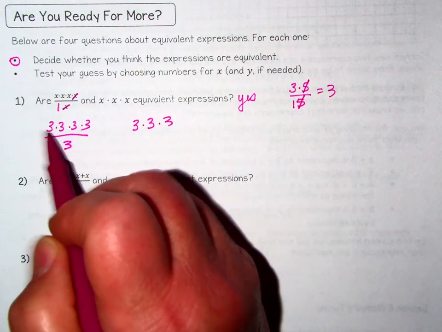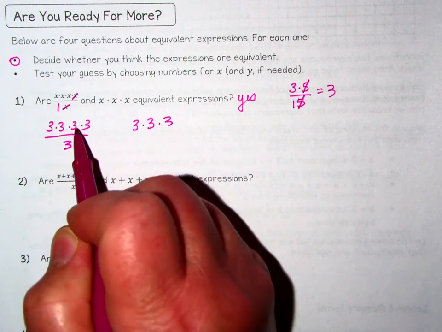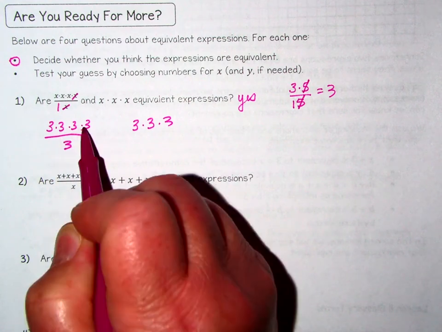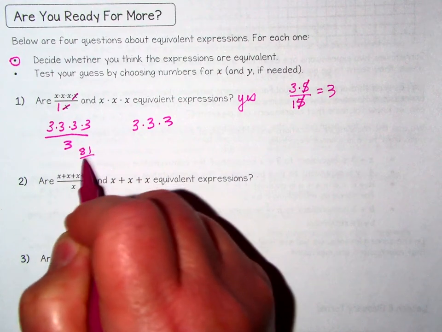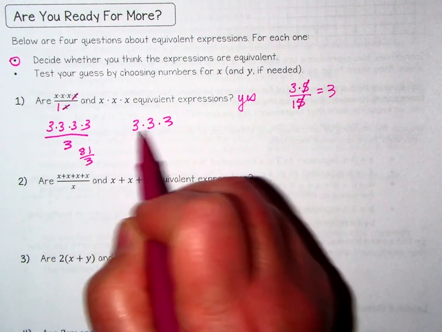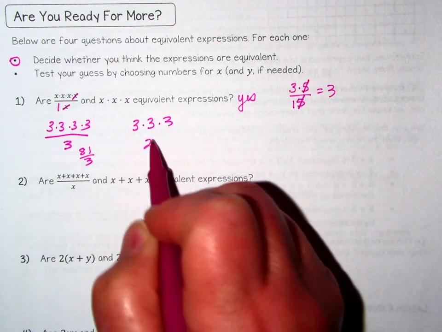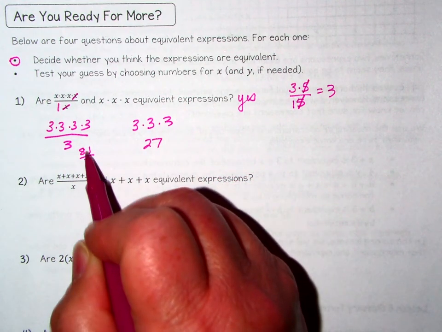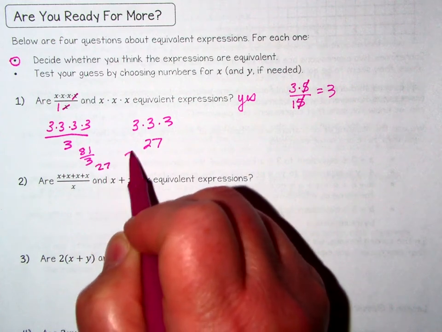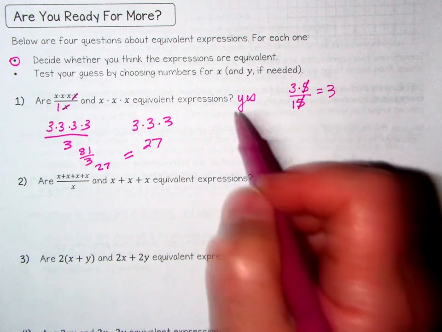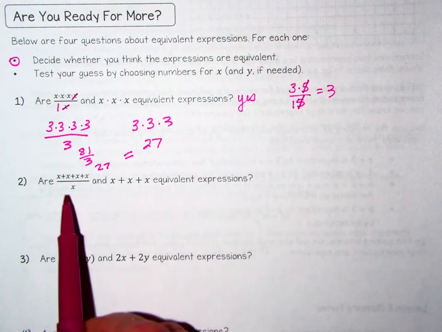So here, 3 times 3 is 9, and 3 times 3 is 9, and 9 times 9 is 81. So I have 81 over 3. And then over here, I have 3 times 3, which is 9, times 3, which is 27. And then here, if I divide 81 by 3, I do, in fact, get 27. So, yes, they are equal. The 2 expressions are equivalent. All right, our next one.